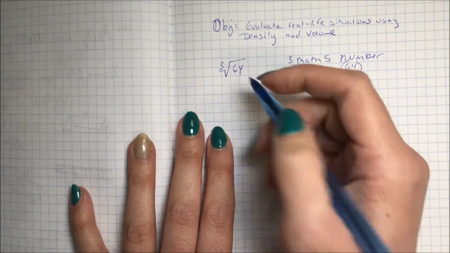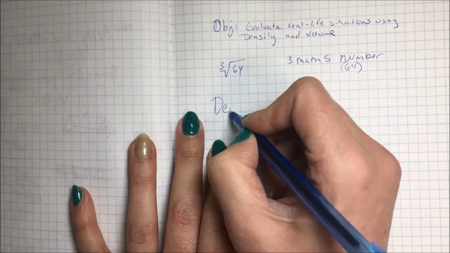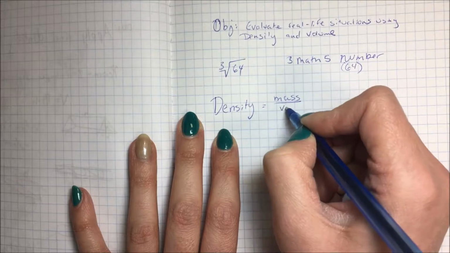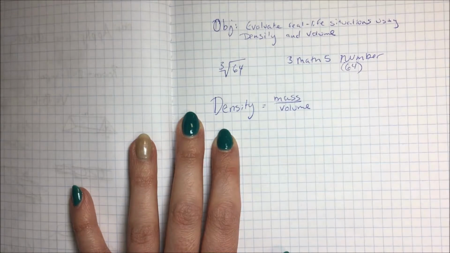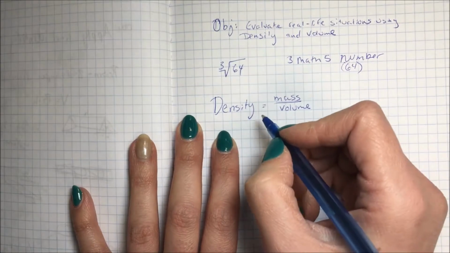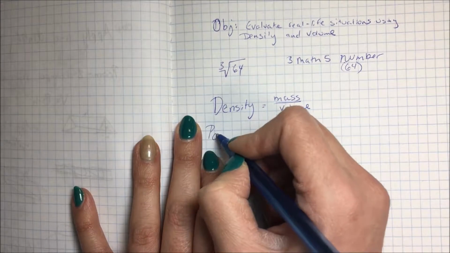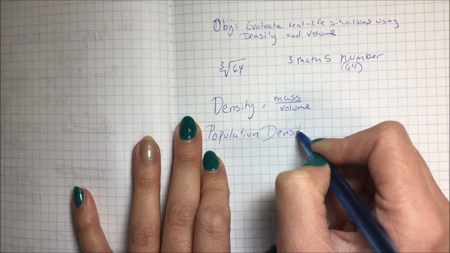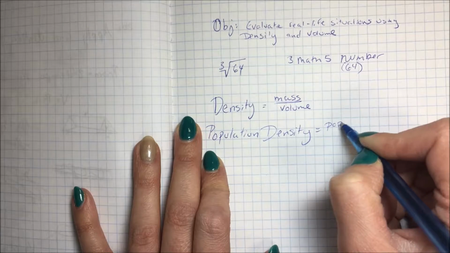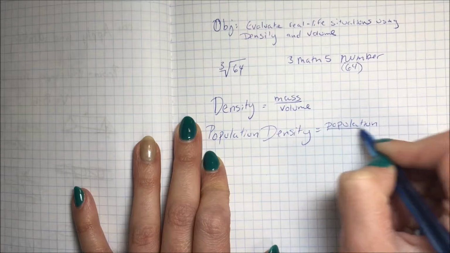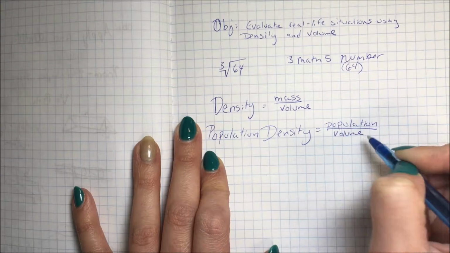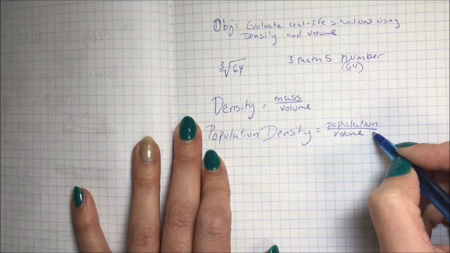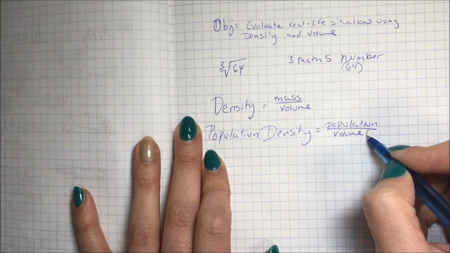All right, so today we need to talk about density. And density is mass over volume. We can also talk about population density, and it's very similar. That's population divided by volume. And instead of volume, we can also talk about this in terms of area.